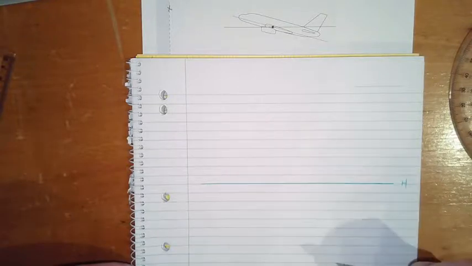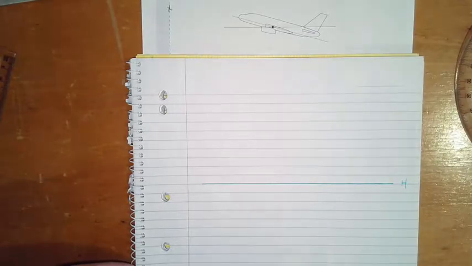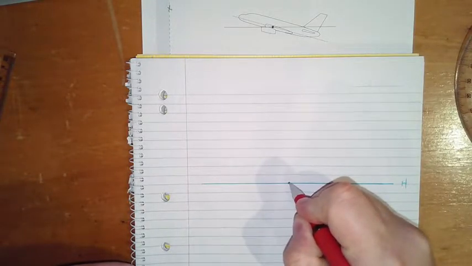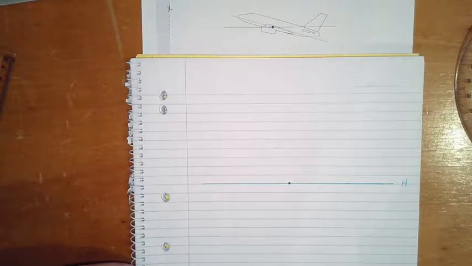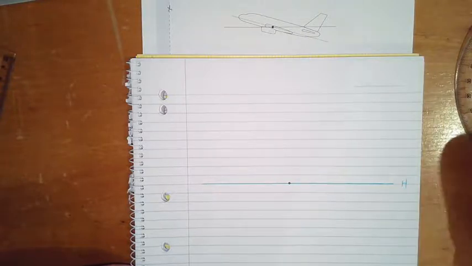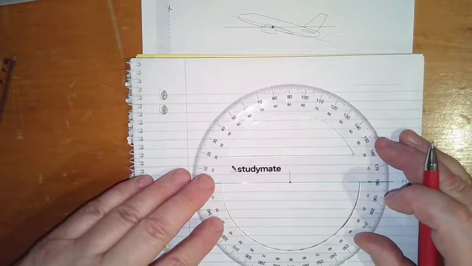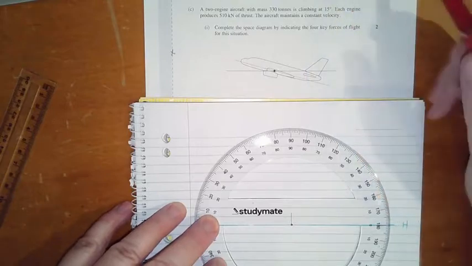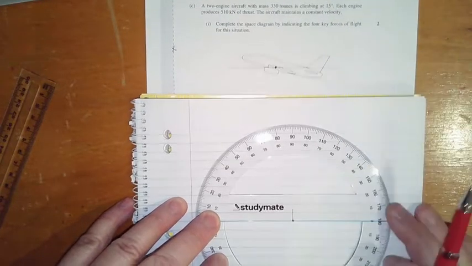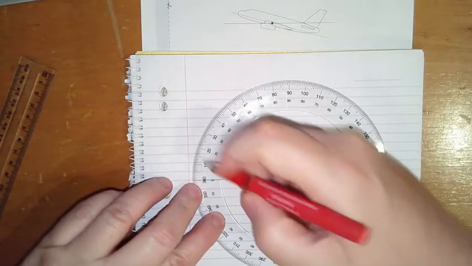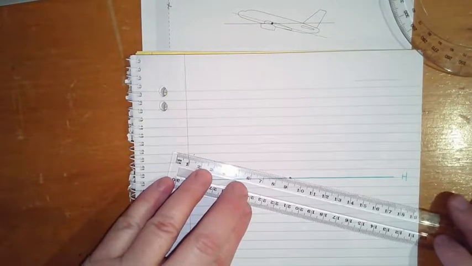Now, when it comes to engineering mathematics, they say that the weight itself is in the center of the object. That's what that little black dot is there. So on my drawing, I'm going to put a black dot, which indicates where the center of all this weight is going to be. My next line is the direction that the plane is moving on. If I come back up to my question, it says that it's climbing at 15 degrees. So here, 10, 15, put my dot in, and now I can start to draw my lines.